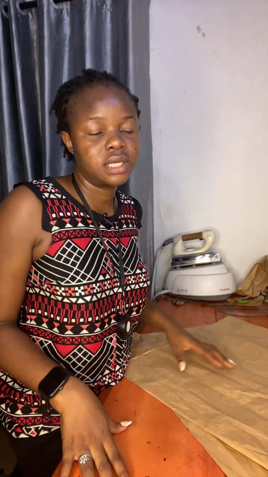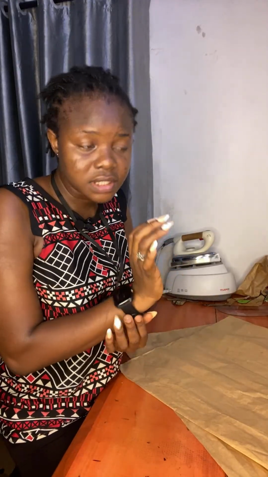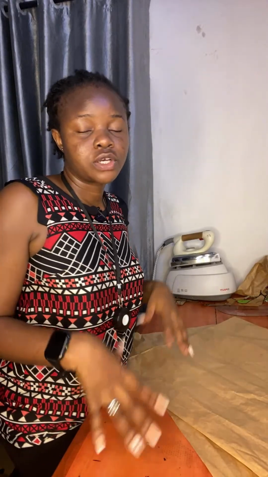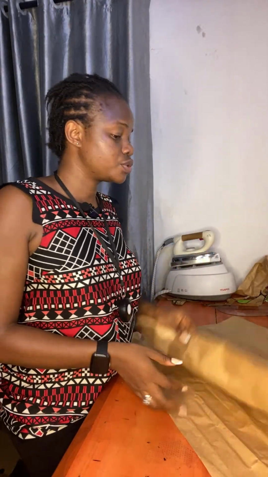Just like the thumbnail and the title, we're making an asymmetrical top. It has a v-neck, a sweetheart, and it's a button down top. You can call it a shirt because it has buttons. You can also call it a top because of the peplum-like look it has.